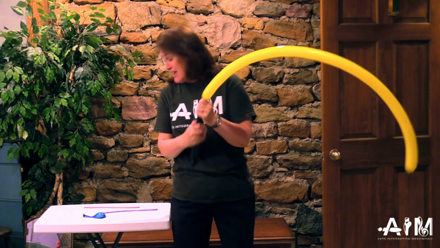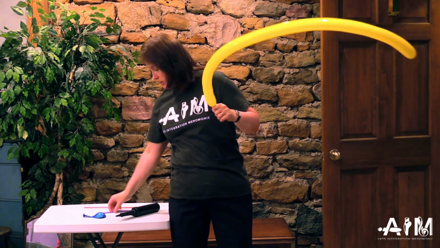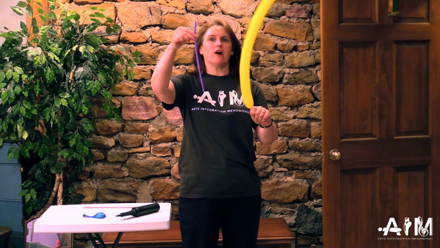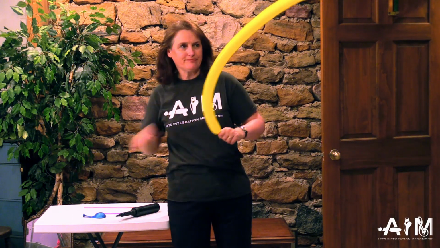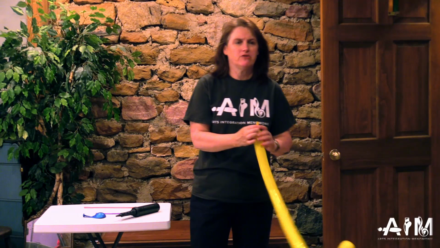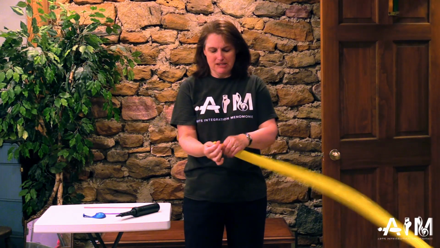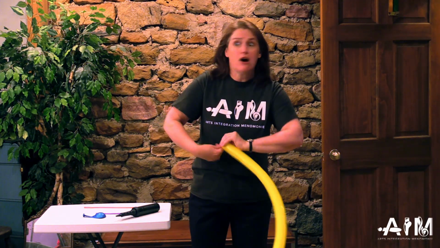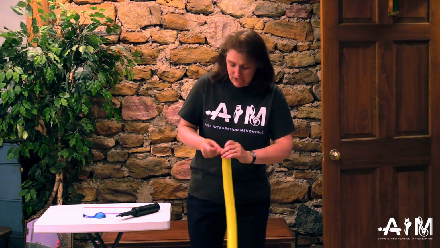Look how long that is. That got a lot longer. Look, this is what a pencil balloon looked like before, and that's when you fill it up with air. Pretty cool, huh? All right. Before I do that, I'm going to let some air out. I'm going to tie it off so it doesn't go flying around the room just like the other one.